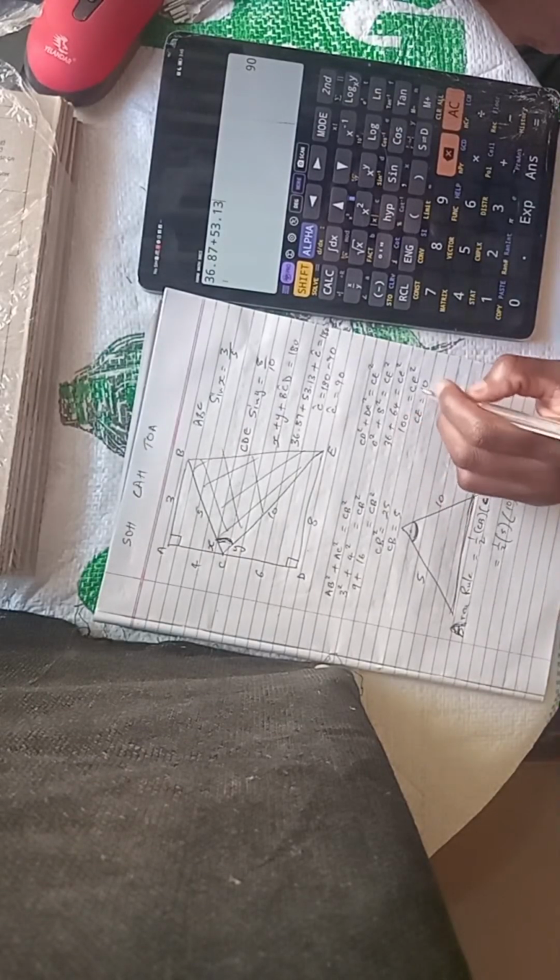Since c is 90 degrees, we can say 1/2 of CB, which is 5, and then another half of CE, which is 10, times sine of BCD, which is this one, which is 90 degrees, is all going to be equals to sine of 90 degrees, which is 1.